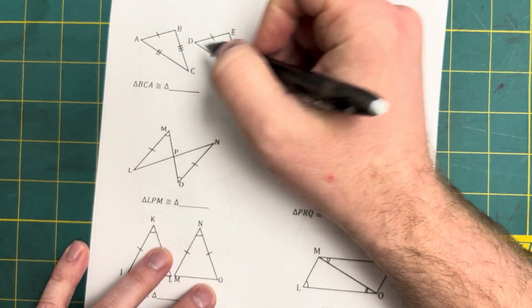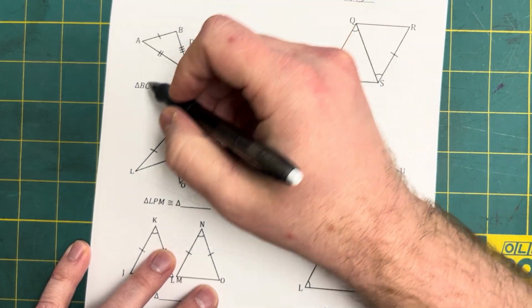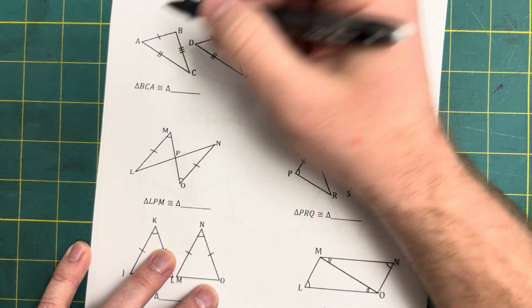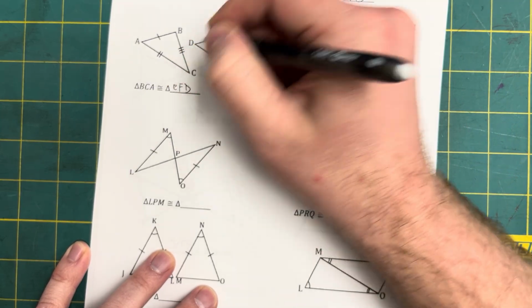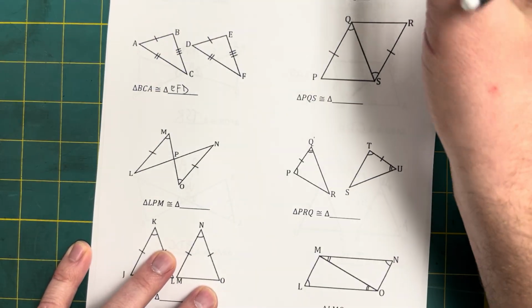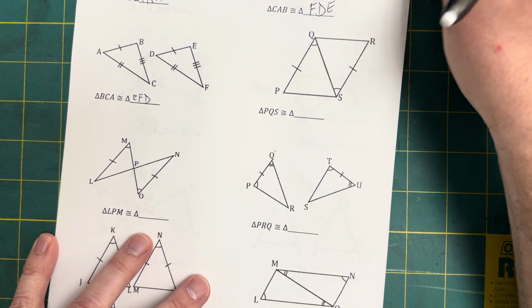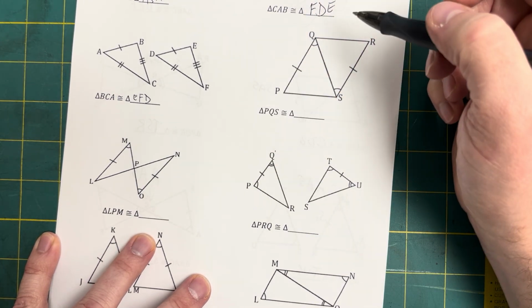Hey, look, it's a copy-pasted picture. So BCA, EFD. I wish this was turned to give us a little bit more difficulty in naming it. Or like flipped or something.